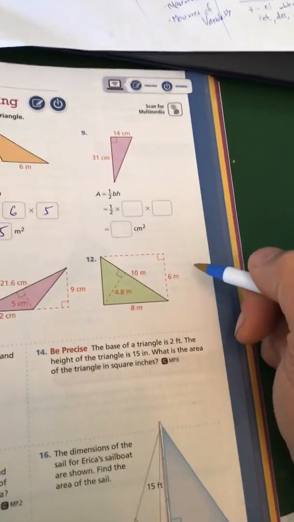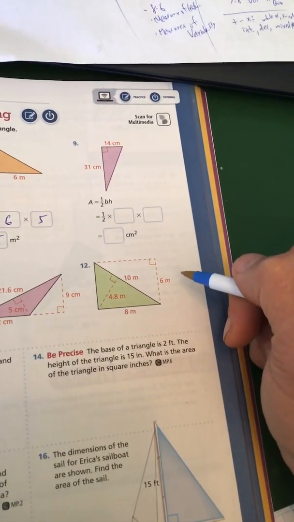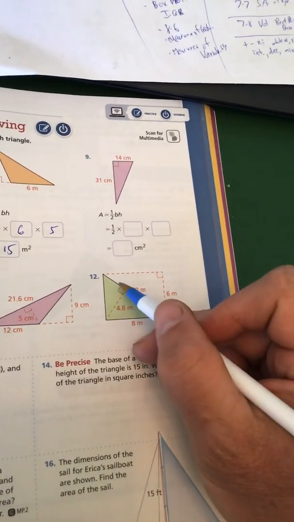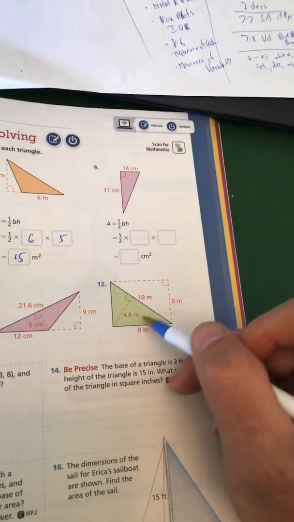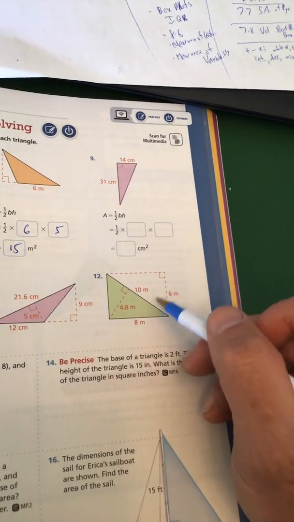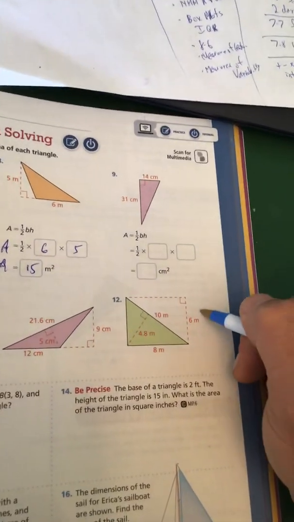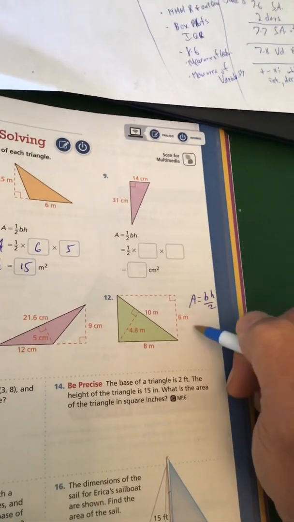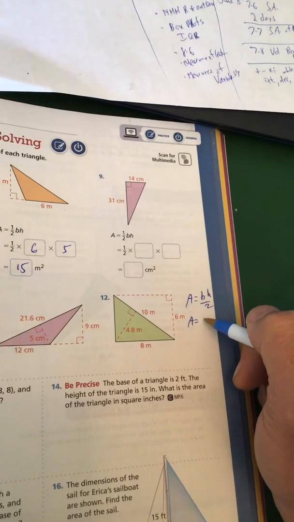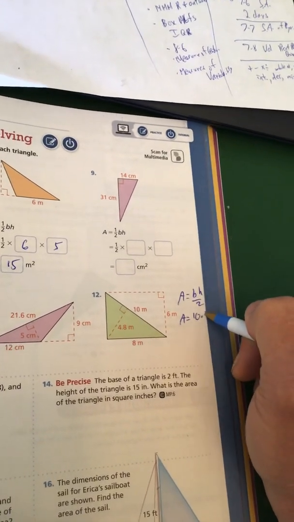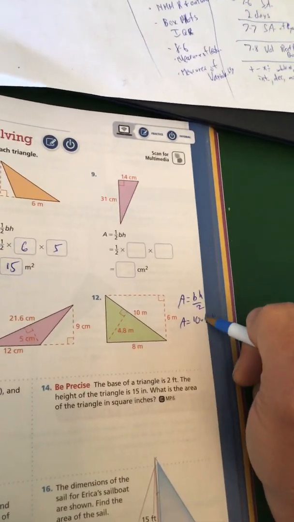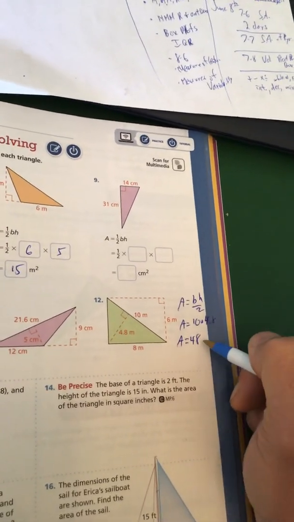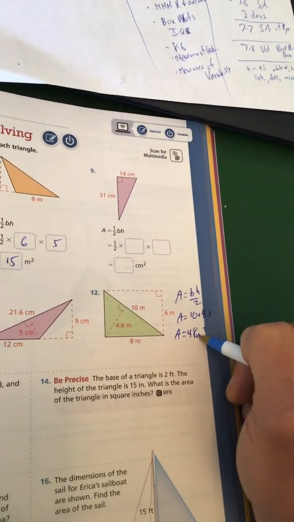And over here, hit pause. I'm just going to do, here's my base and I'm going to do this height. You could do, here's your base and here's your height. Area equals base times height divided by 2. Area equals, the base is 10 and the height is 4.8. And so you get 48 meters squared.